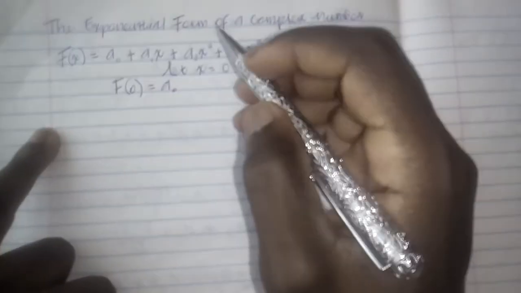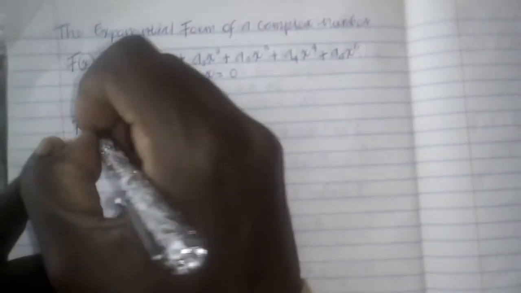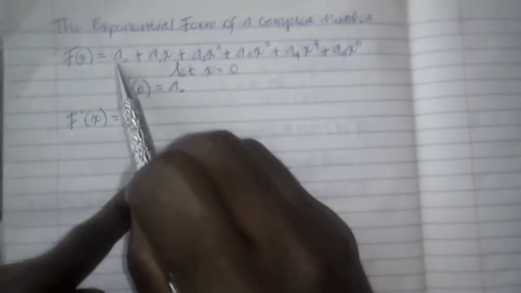Now we need to differentiate this, so we'll have f prime of x. If you differentiate a0, it will be 0 because it's just a constant.